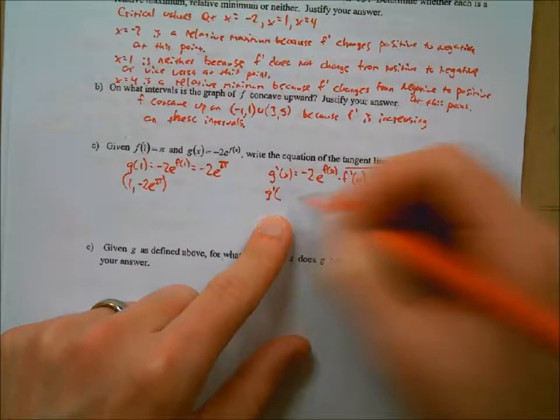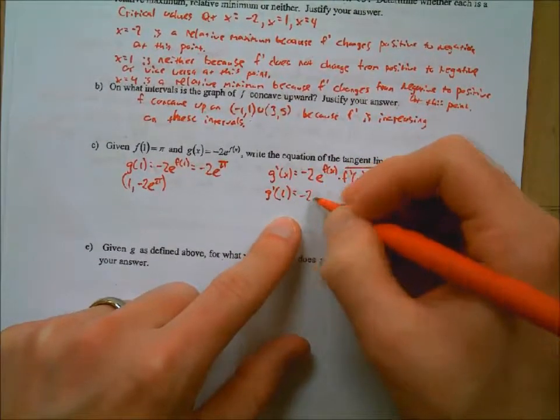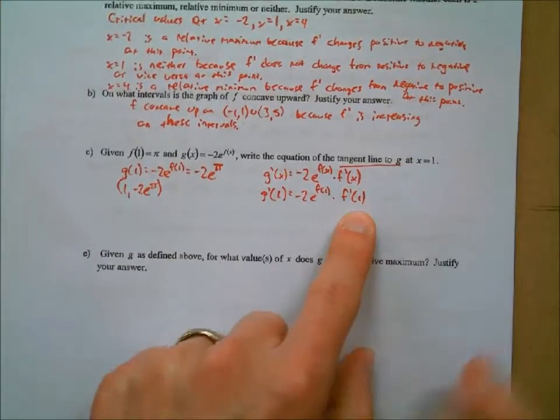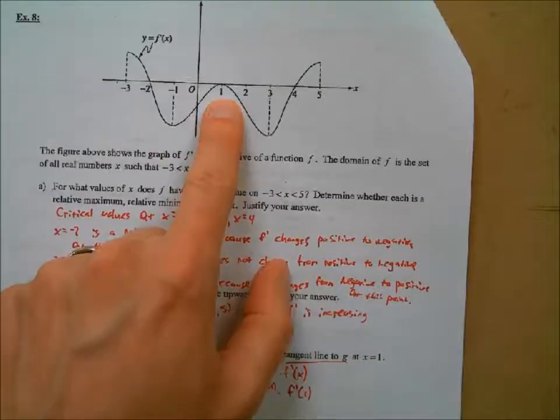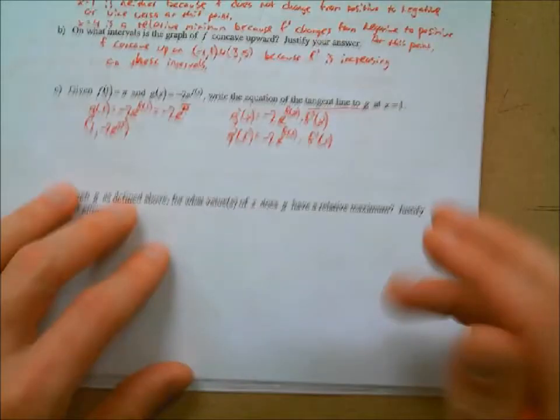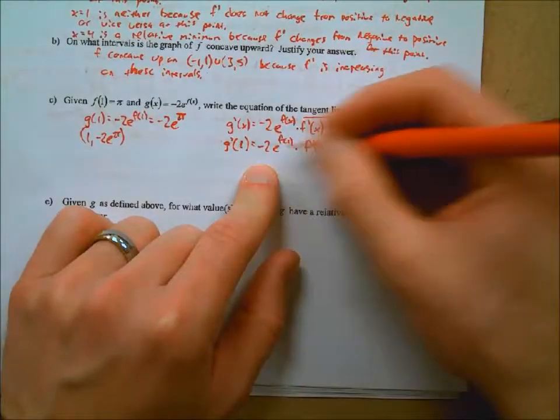Okay, we'll say g prime of 1 then, which is -2e to the f of 1 times f prime of 1. What is f prime of 1 though? Yeah, there's the graph of f prime at 1. It's 0 is its value there. So times 0, the whole thing is just 0.